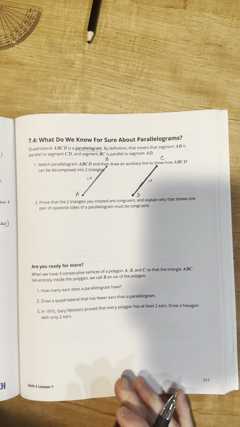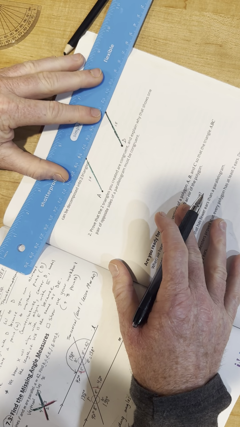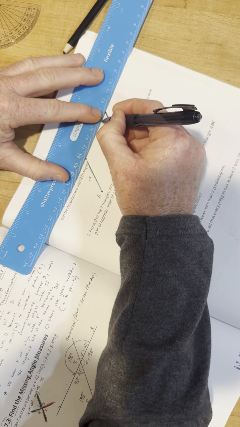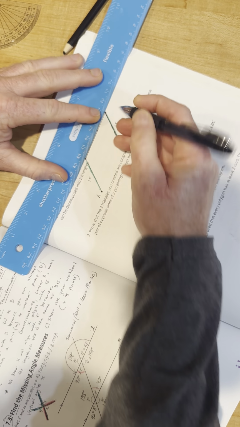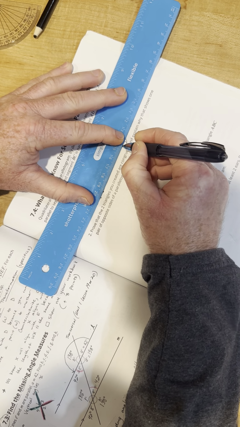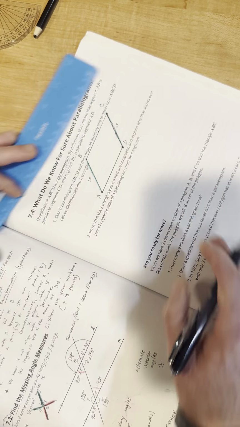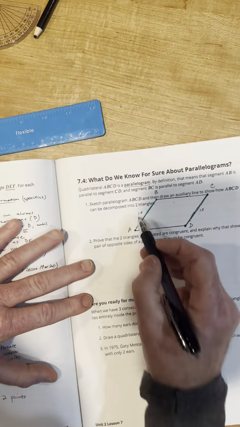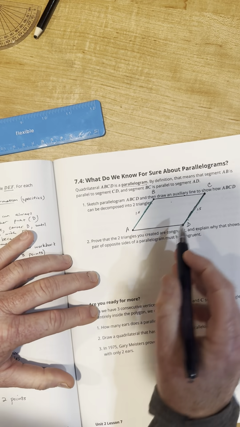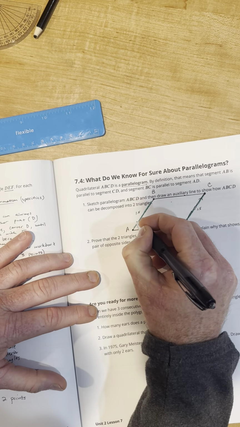Okay. Let's connect the dots here. So A, B, C, D. This side is parallel to this side.